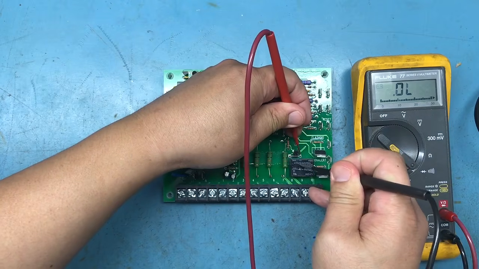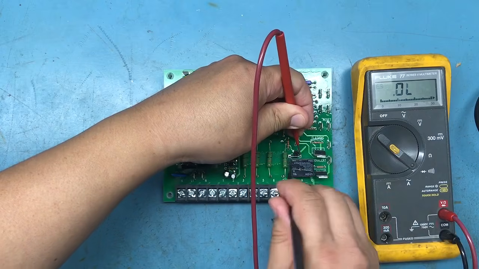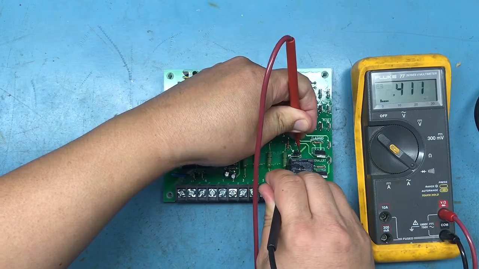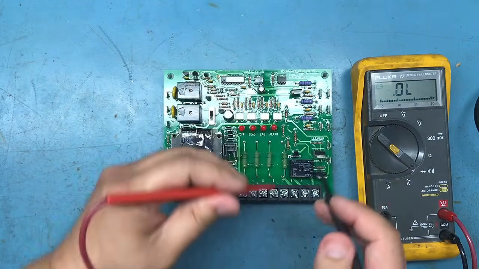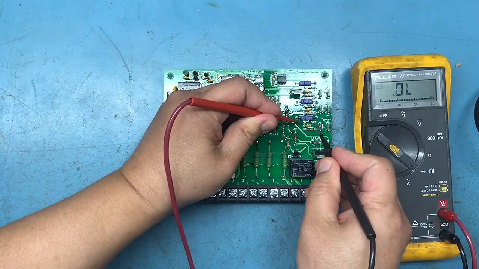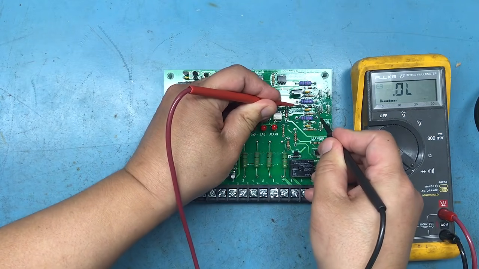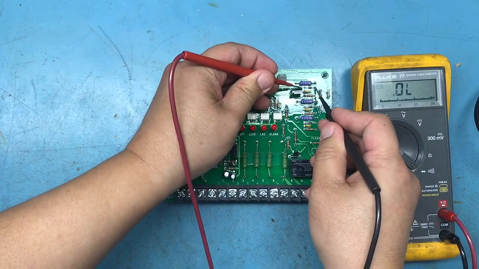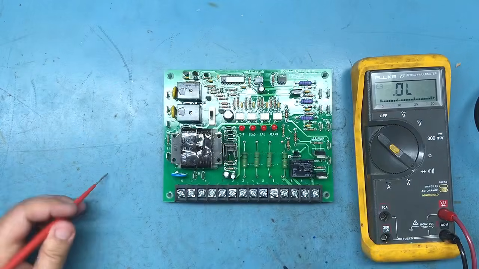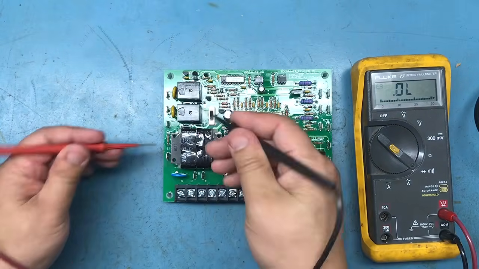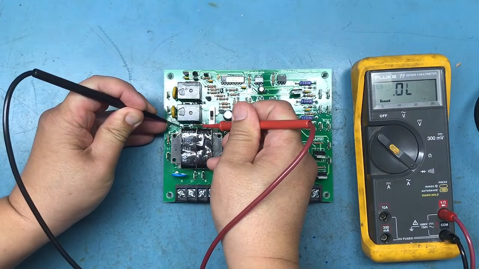This is for my relay. Saw it moving there. And I have some over here, probably signal diodes, but they all should test the same. So I'm going through and checking all these. And here's some over here too, which I missed, so I'll check these out.